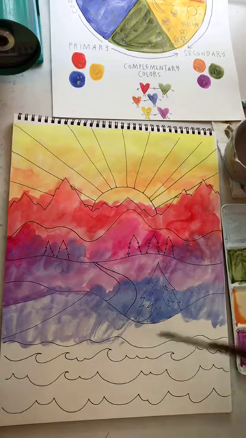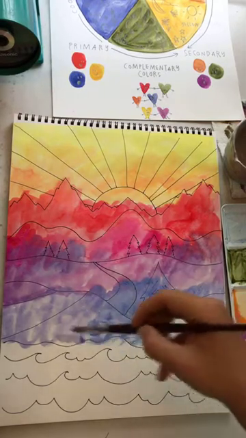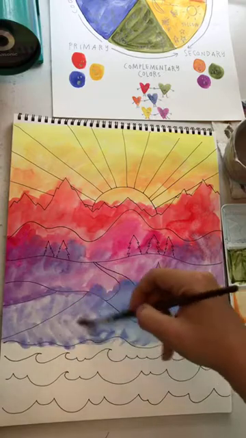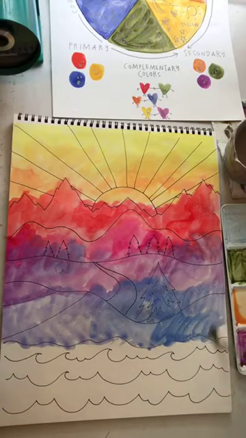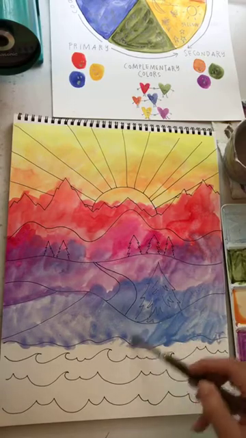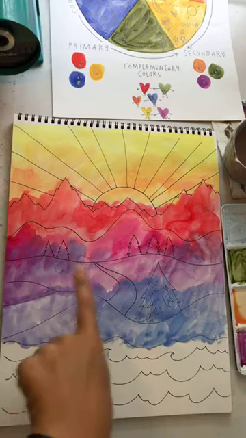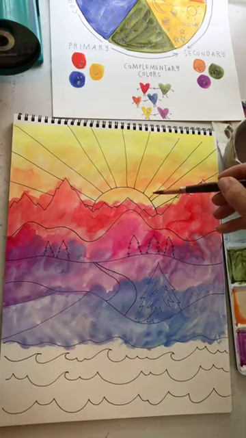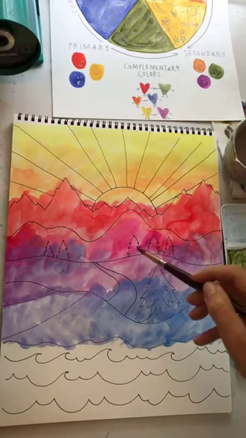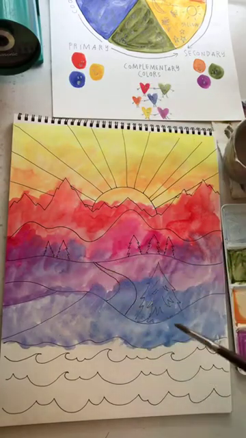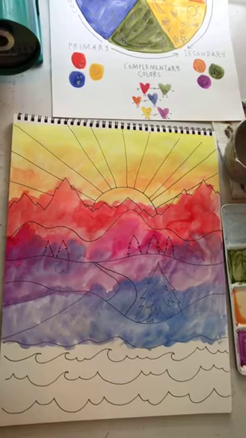Probably what I'm going to do after this is all dried, I might go back in and take some darker watercolors, or maybe I could use colored pencil. I could turn it into a mixed media piece. I might put some darker orange on some of these rays and make those trees a little bit darker pink. I could really do anything that I want to do.